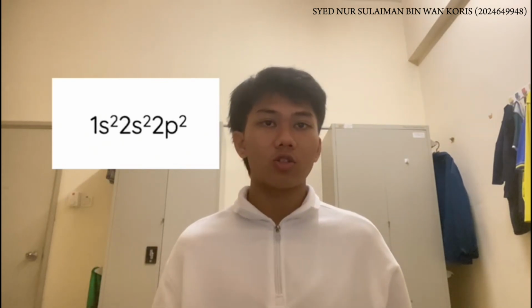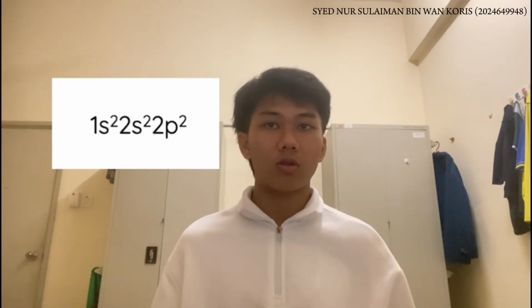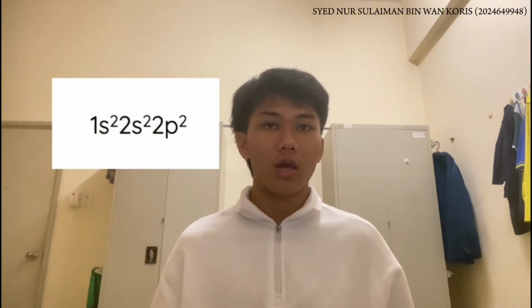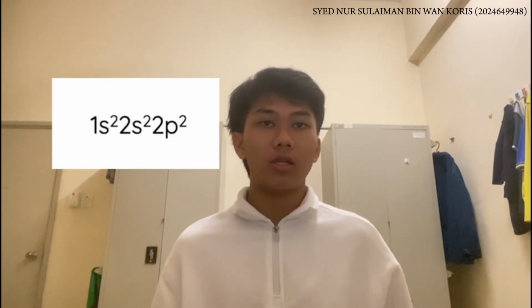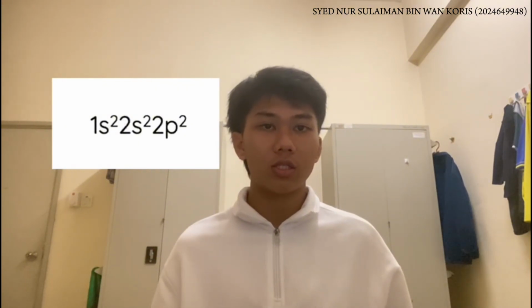For condensed configuration, we write like this. Okay, 1s2, 2s2, 2p2. You can see at the top right there is a number. That is the total number of electrons in the orbital. And when we combine it, it has 6 electrons for carbon.